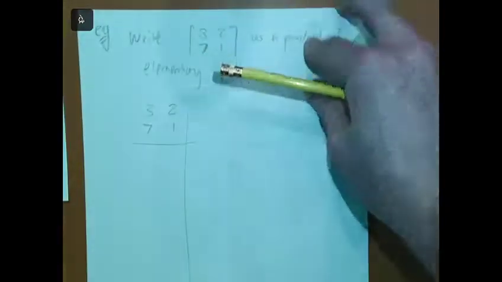If I don't want. So I'm going to write this as a product of elementary matrices. Not its inverse, the actual matrix itself. I know that if I can multiply enough matrices together with A to get the identity, then I can at least find the inverse as a product of elementary matrices.